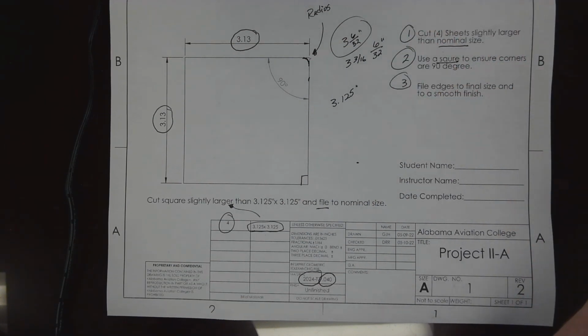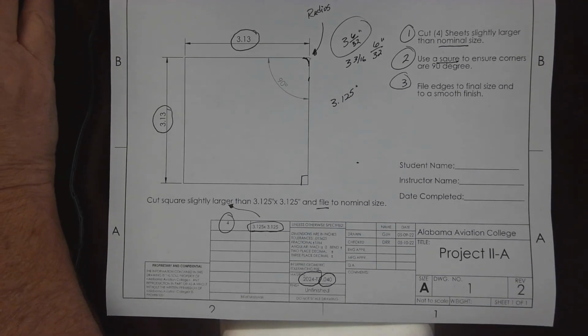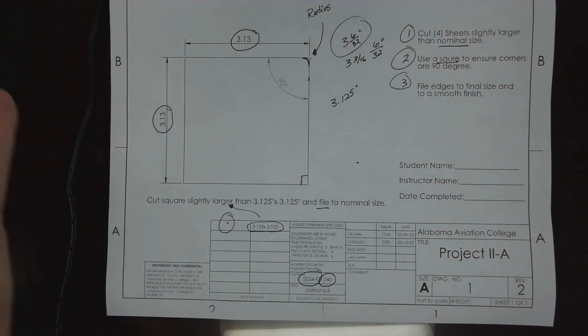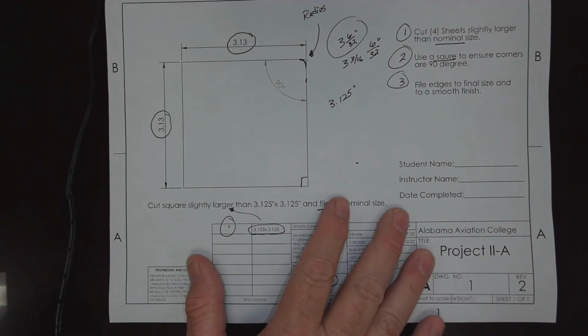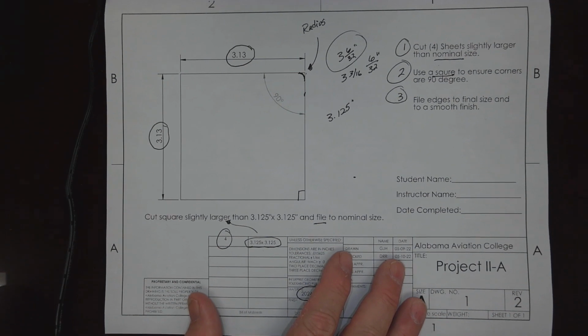Now that's a basic walk through this drawing. This is the first project in your sheet metal lab, and hopefully this little discussion will help you get off to a very fast and very successful start.